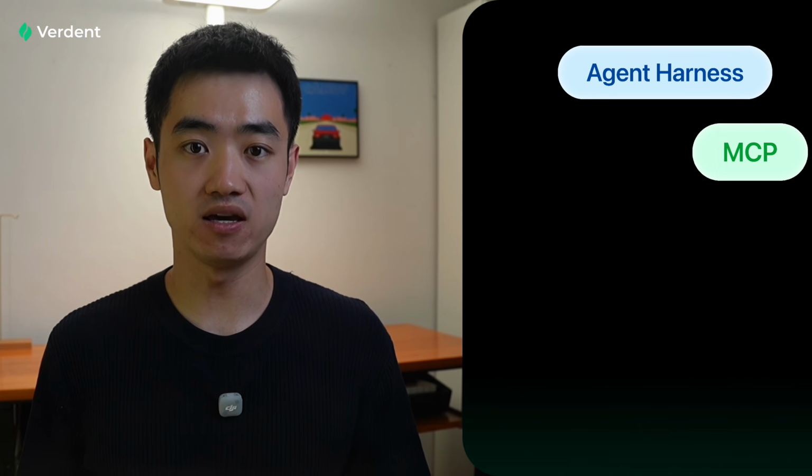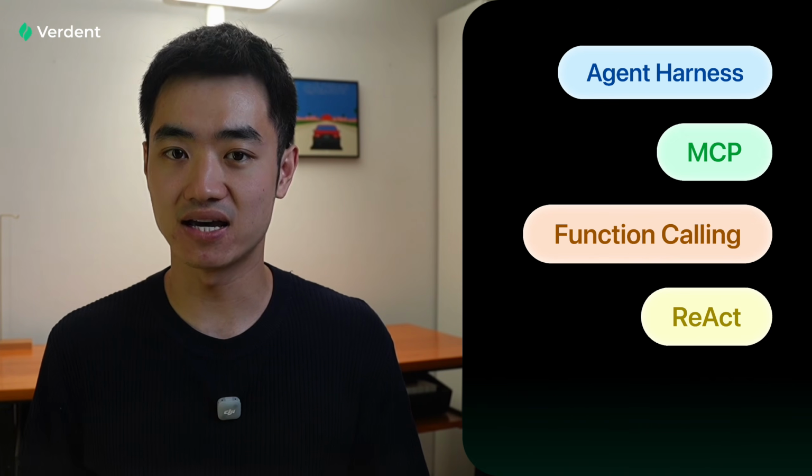Over the past year, one of the most annoying things in the AI world has been the endless wave of buzzwords. Agent harness, MCP, function calling, React, CLIs. One term barely settles, and boom, another pops up. It gets tiring, right? At some point, you may not even want to learn what these words mean anymore. But if you ignore them just because you are tired of the hype, you might miss something truly useful.